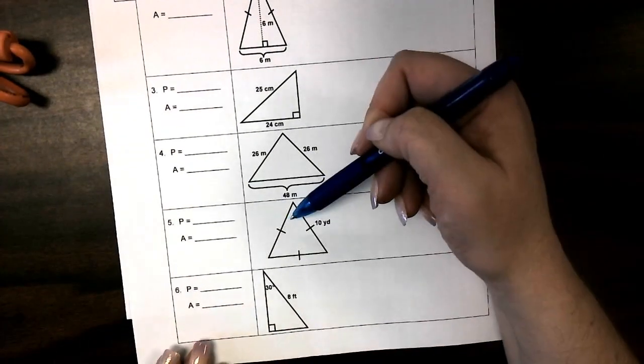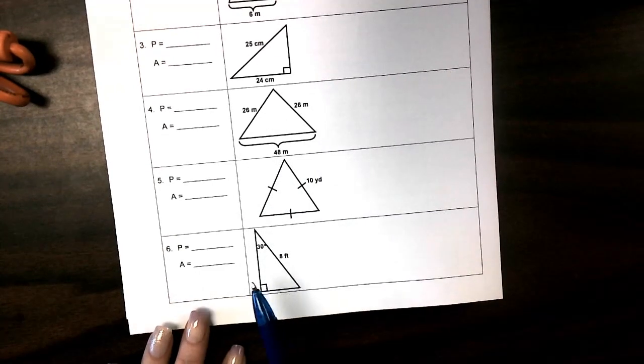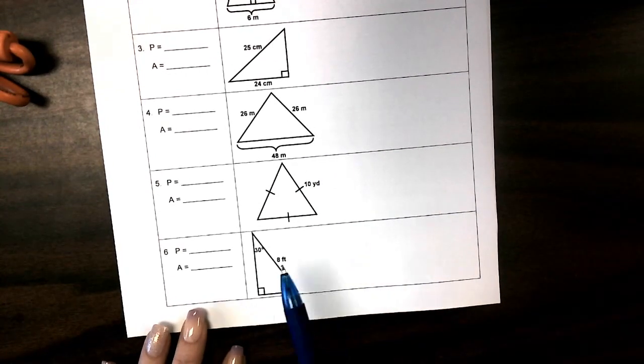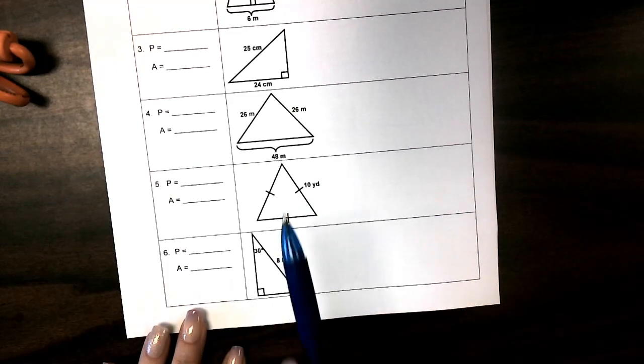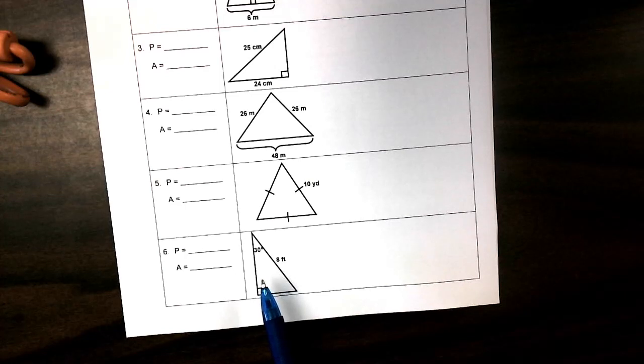All right, I will say this on the front, 1 through 5, the only one that you cannot find the missing sides of using the Pythagorean theorem is number 6. 1 through 5, you can use the Pythagorean theorem to find the missing sides. Number 6 is the only one that you need a special right triangle ratio.